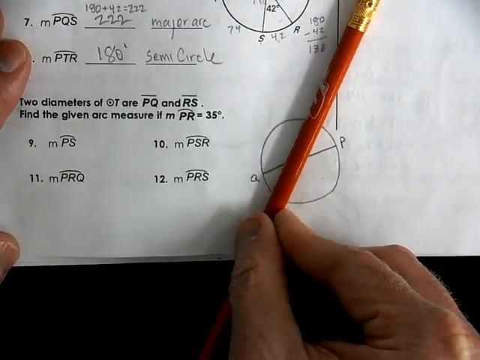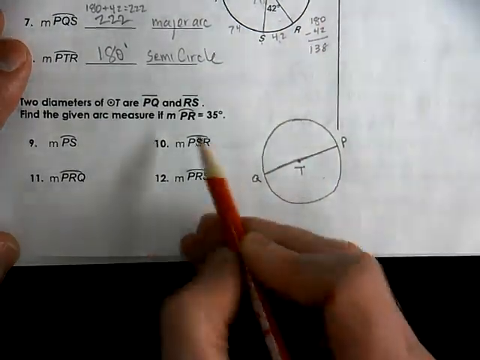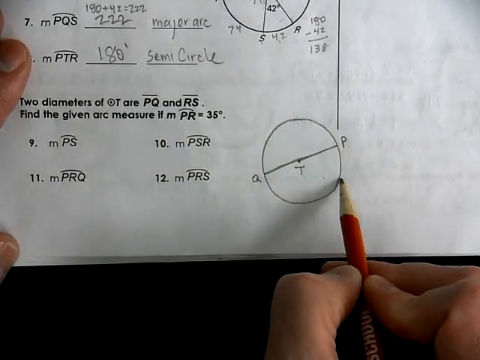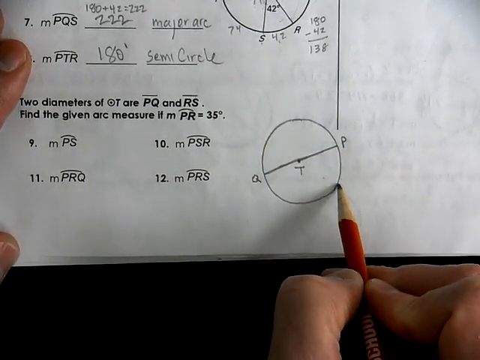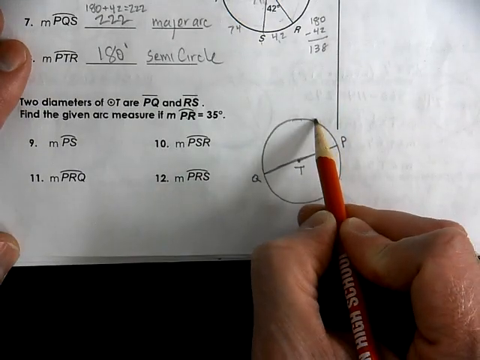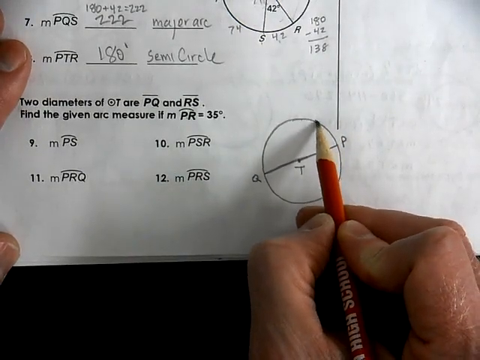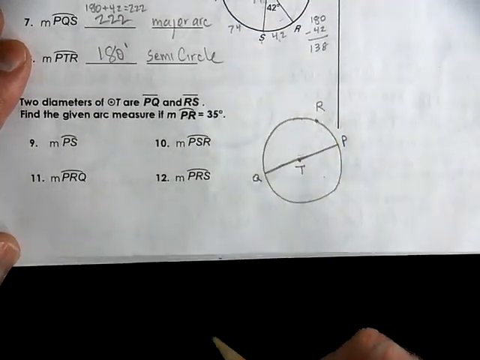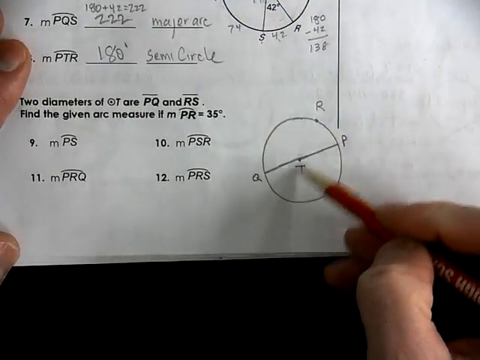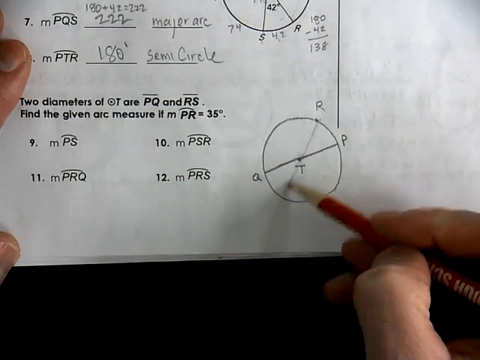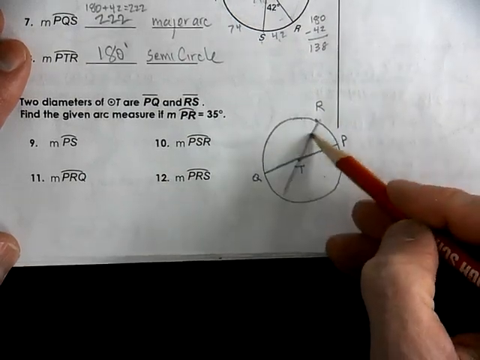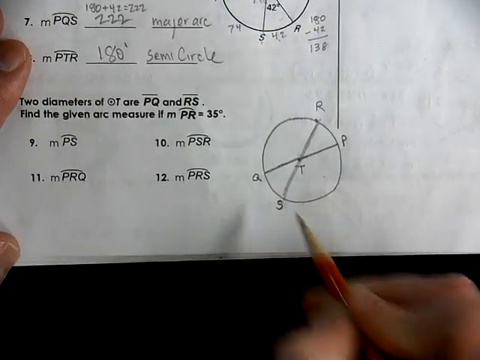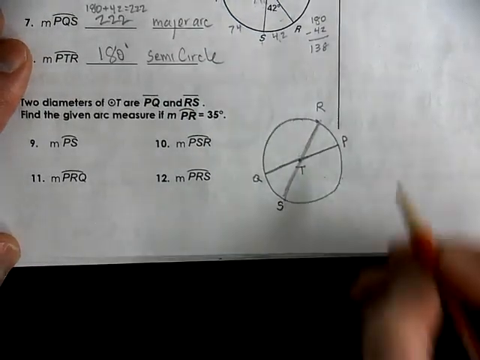Really, you can put it anywhere. It's a diameter. But from P to R has to be 35 degrees. So you can either put R below the P, you could put R above the P, doesn't matter. It needs to make about a 30-degree angle. And then the S would be straight across from that. So that helps you create the best figure you can.